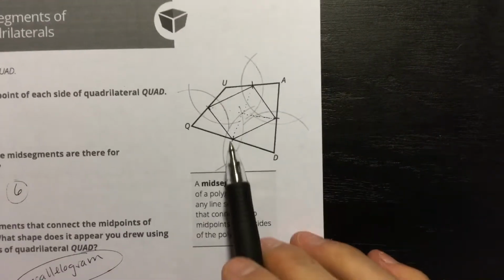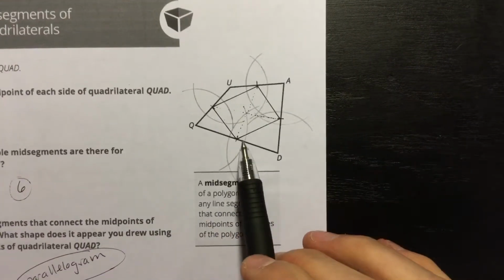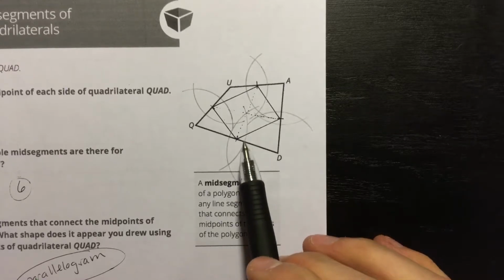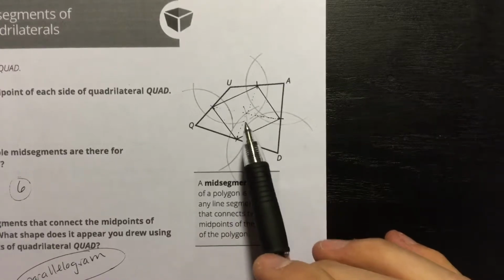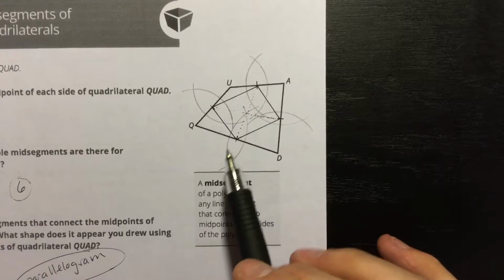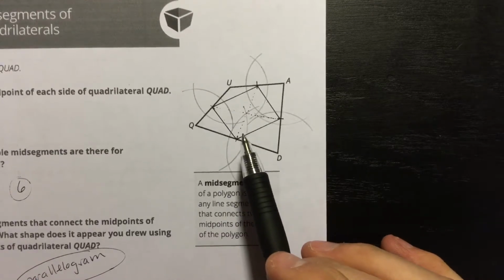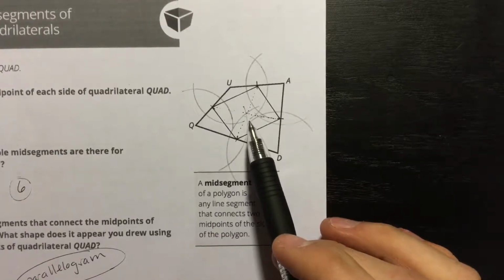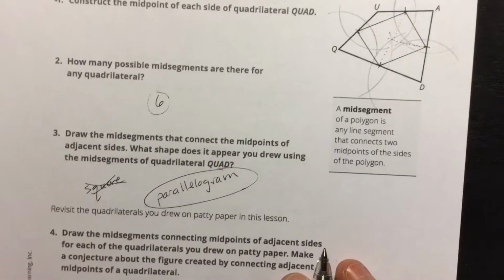So I think that they could have picked a better example to make it more obviously a parallelogram, because depending on your drawing, depending on your human error, this might have looked more or less like a square. So for some of you, it probably looked exactly like a square, and you saying that isn't wrong, it's just that this was kind of a poor example. So the answer they're looking for there is a parallelogram.